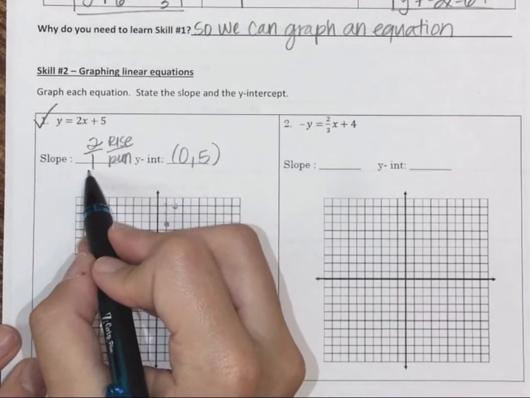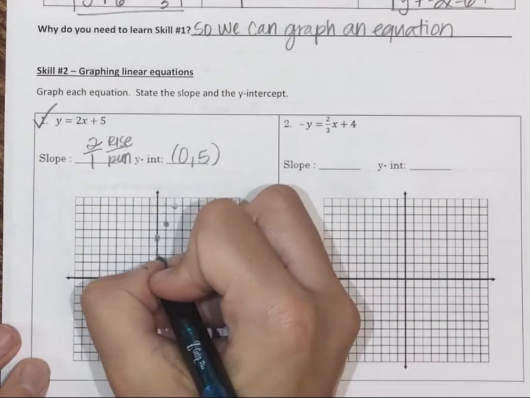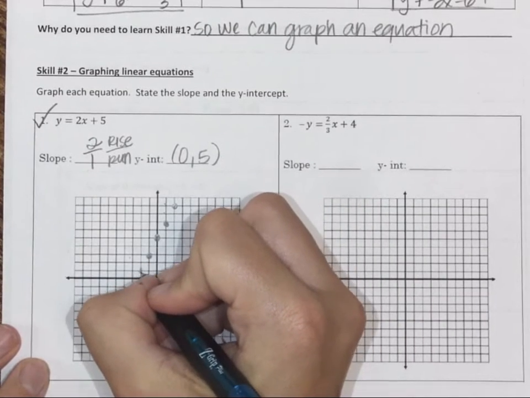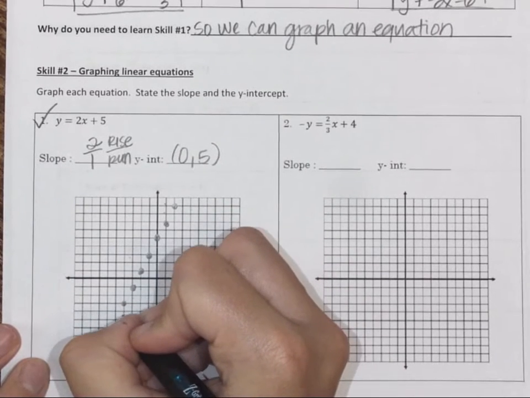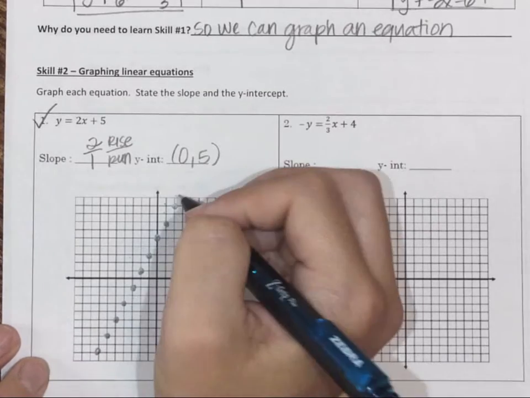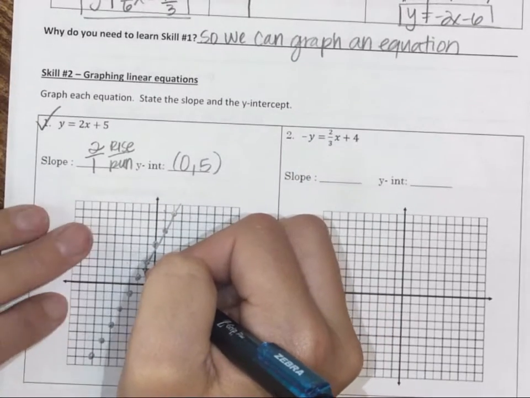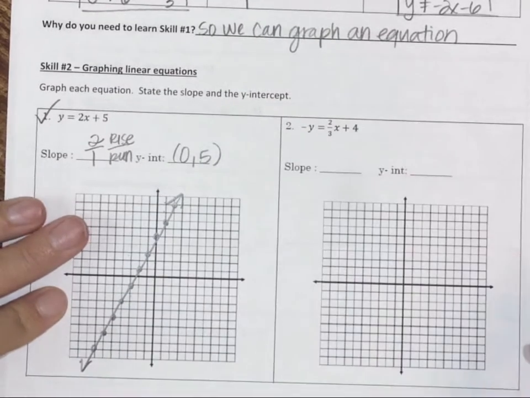That would be up 2, right 1. That only got me half of it, so I need to do the exact opposite, which would be down 2 and left 1. And I'm going to fill up my entire graph. And then we would draw a straight line with arrows on the end.